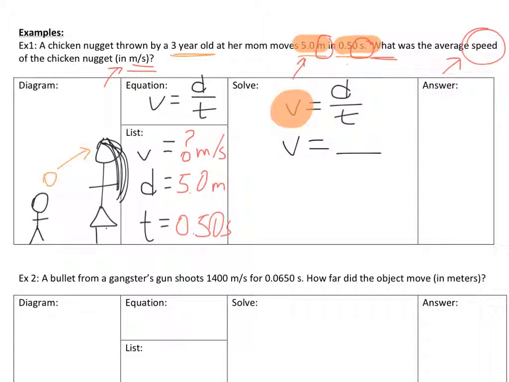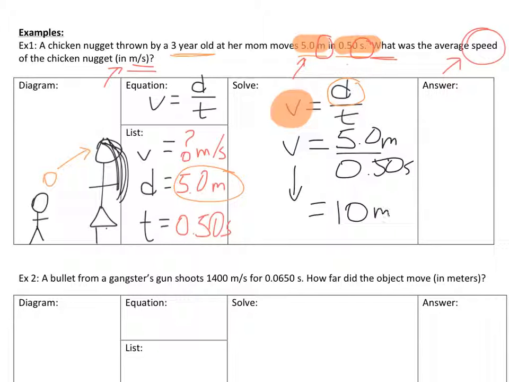I'm going to actually plug in my numbers for distance and time. So if I look at it over here, my distance was 5, so that's going to fill in the spot that distance was at. So I'm going to fill in 5.0 meters. And then for time, that's your 0.50 seconds. Plug it into your calculator, and once again, you're going to line up your equal signs. Your equal signs being lined up means that this is still assumed to be V, so you don't have to write it again, though you could. And then 5.0 meters divided by 0.50 seconds. Put it into your calculator, and you should end up at 10 meters per second.